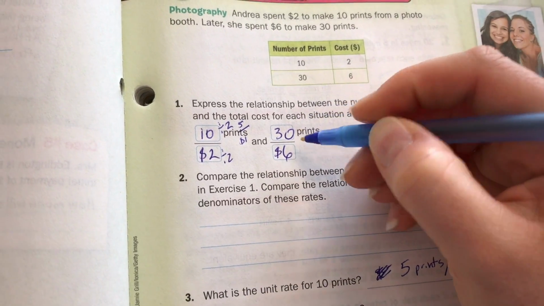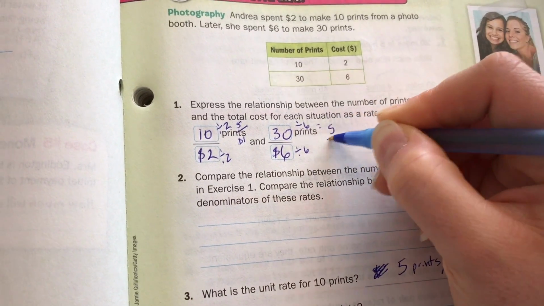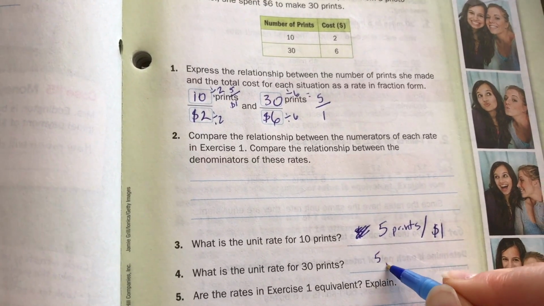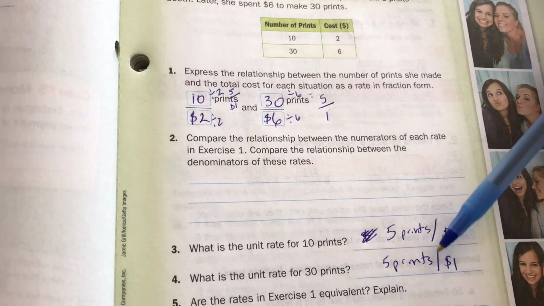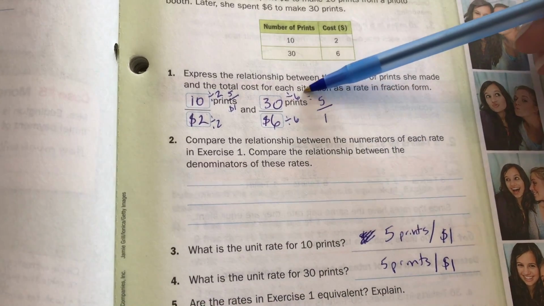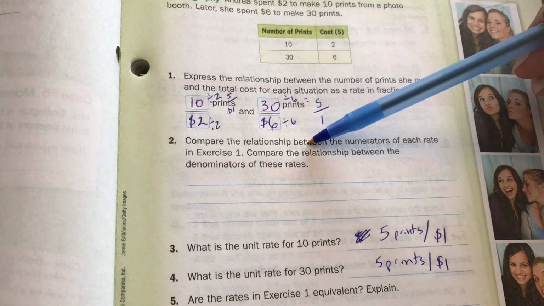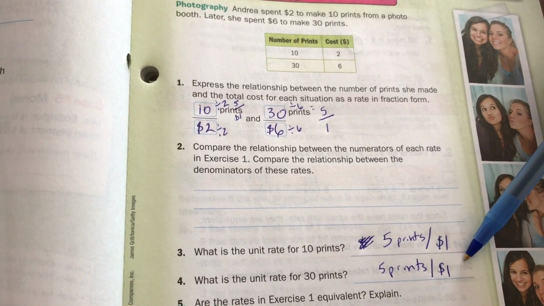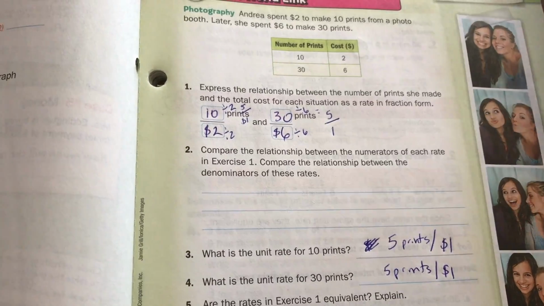The unit rate here, you divide both by 6. That's what the denominator is. So you're going to get 5 prints for $1. So that's the same thing. Interesting. 5 prints for $1. So look at this here. Technically, you could say 10 prints for $2 is equivalent to 30 prints for $6 because when you simplify it to the unit rate, they're both 5 prints for $1. So that's the kind of stuff we're going to be looking at right here.